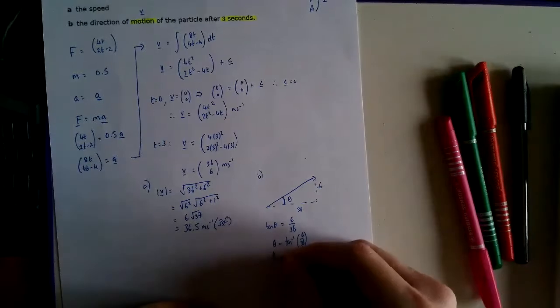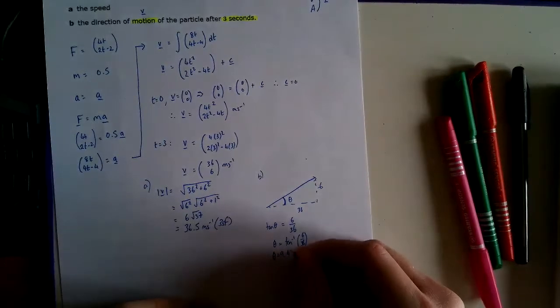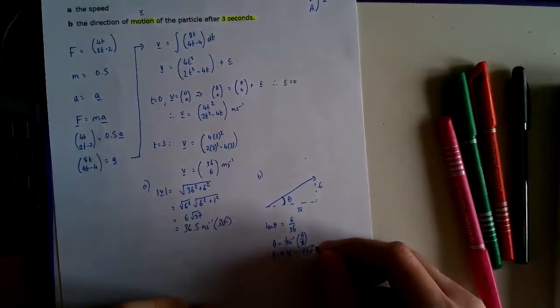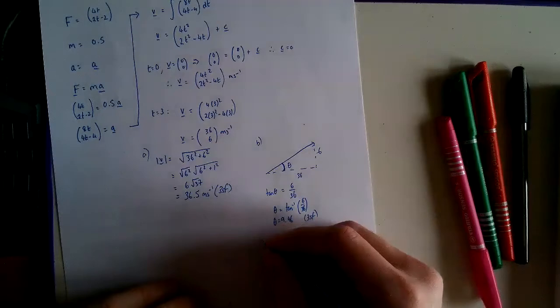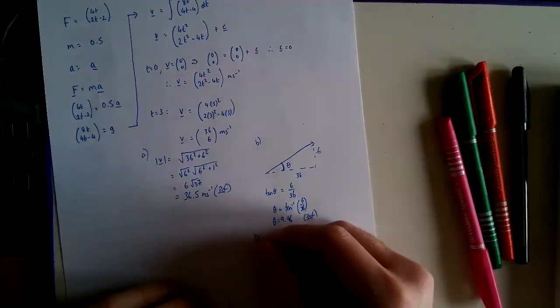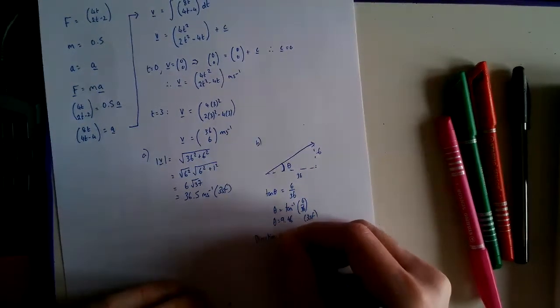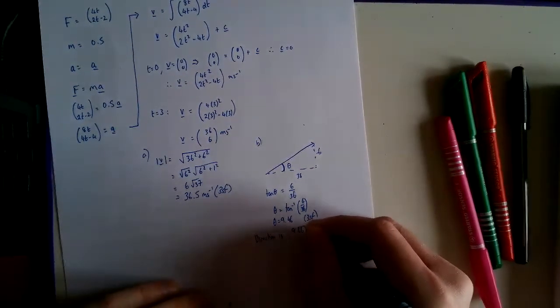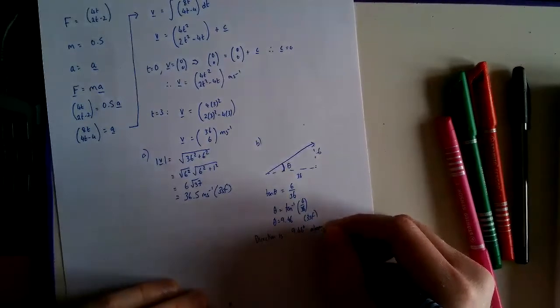So the angle is 9.46 to 3 significant figures. So the direction is 9.46 degrees above horizontal.